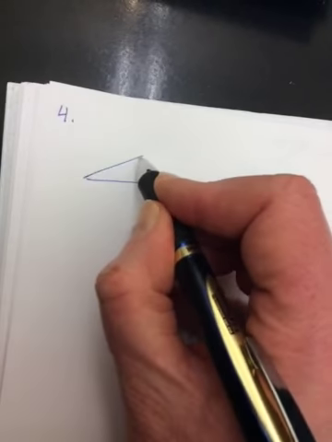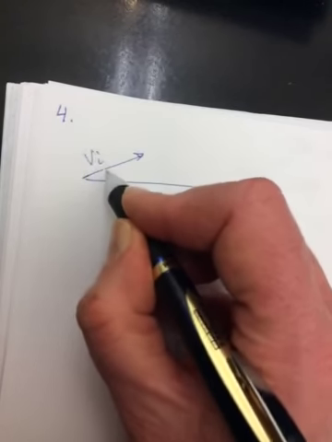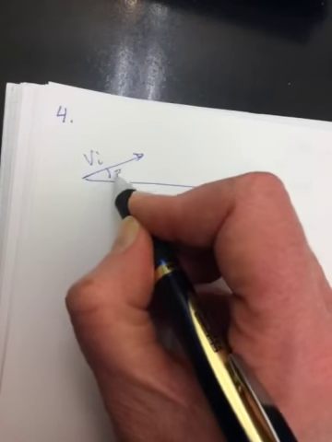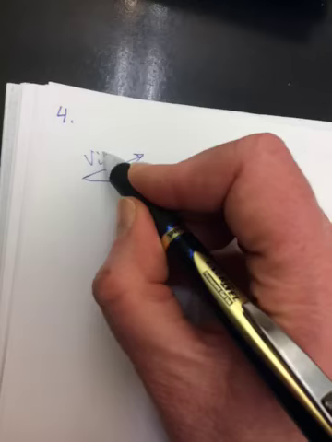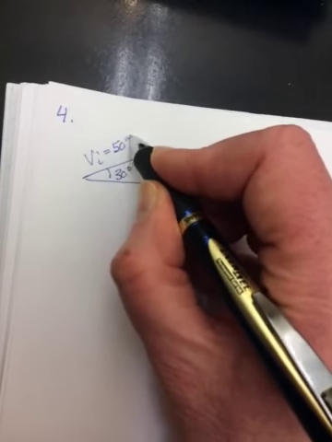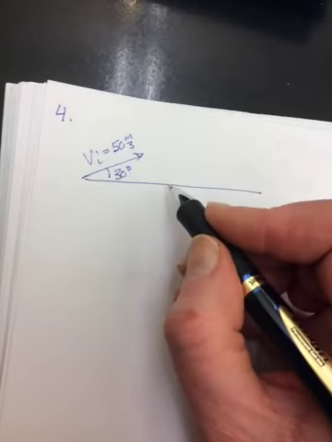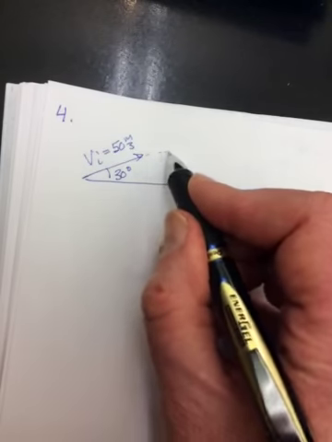All right, number 4 says a baseball player throws a ball straight into the air at an angle of 30 degrees with the ground. So not really straight into the air. Okay, so VI, an angle of 30 degrees with the ground, with the speed of 50 meters per second. How far from the player will the ball land?